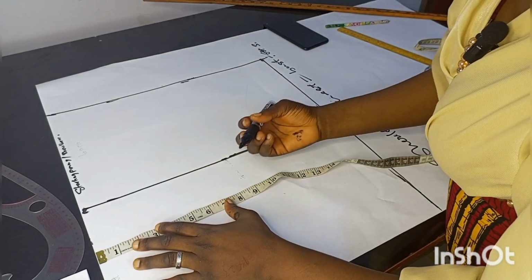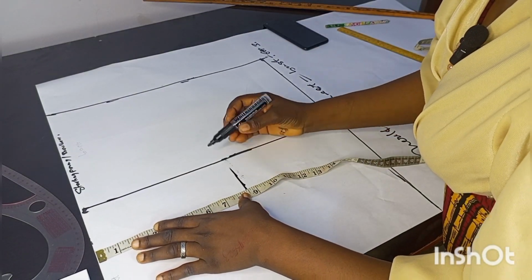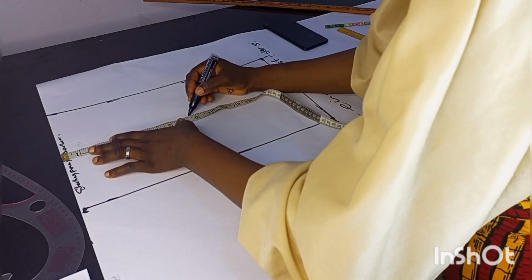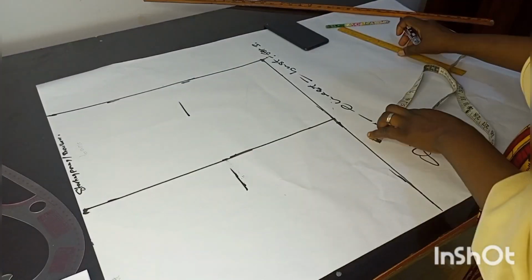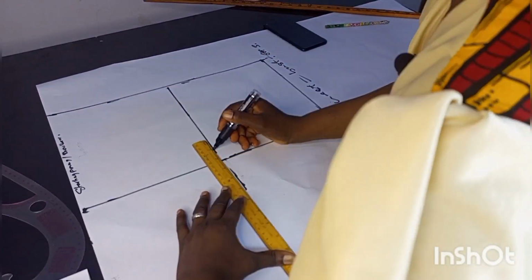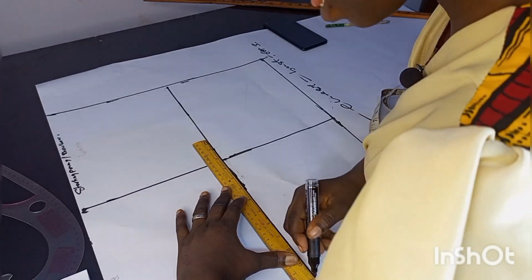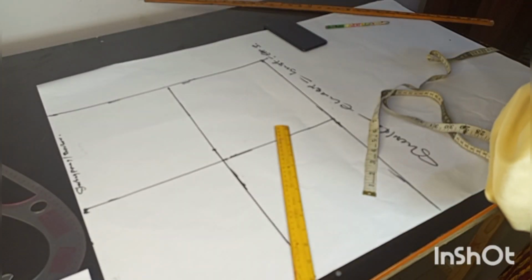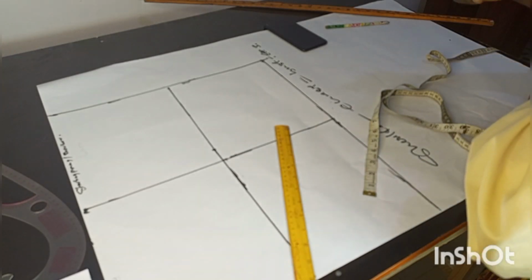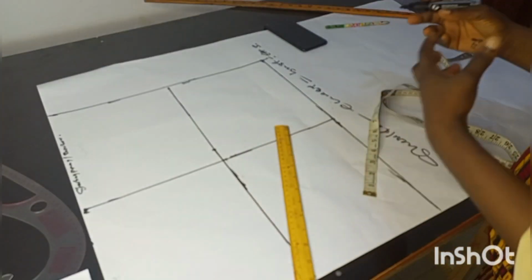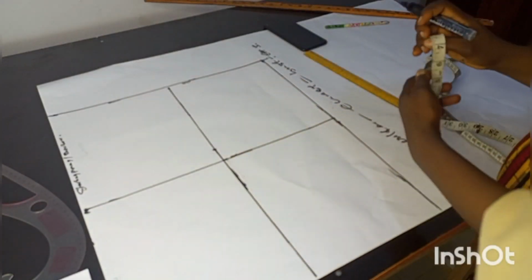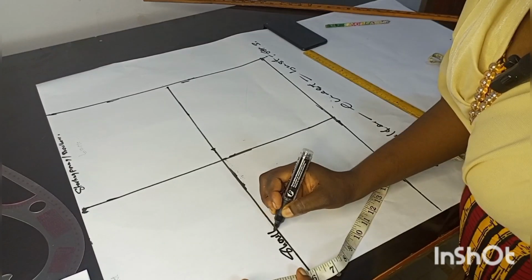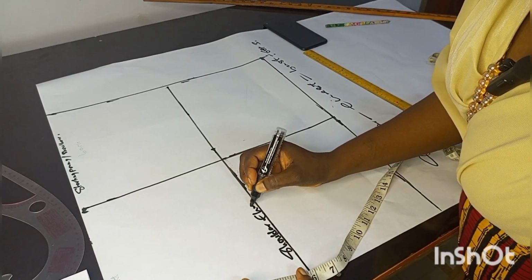So I'll go ahead and mark shoulder to chest line measurement 8.5, and then I'll connect together. Now the shoulder to chest line measurement is that part where your armhole is resting on. That's where you insert your bust circumference measurement. So this is my shoulder to chest line measurement.